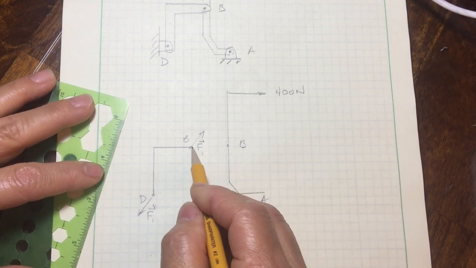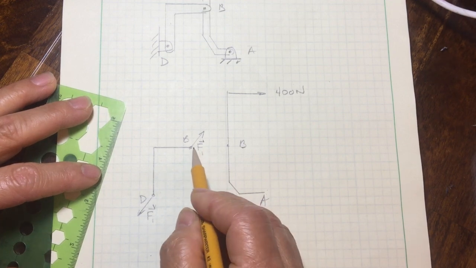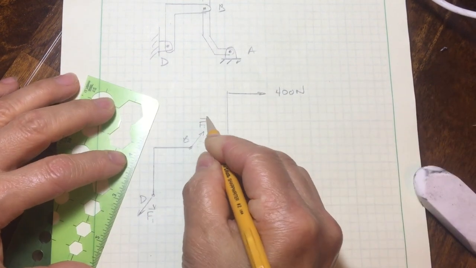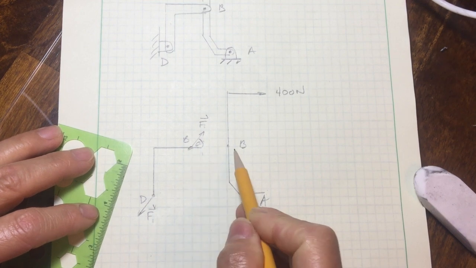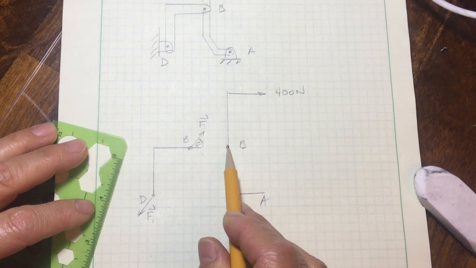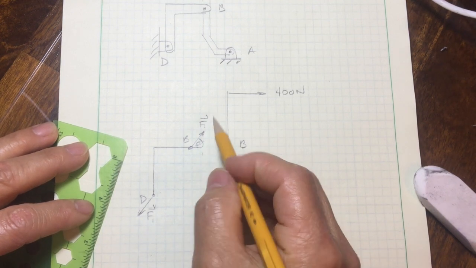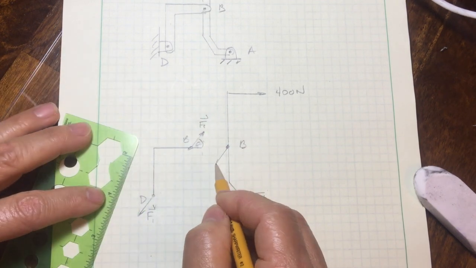I actually know the direction of this force, so I'll move it over here. So F1, and I know the direction. This B is the same as this B, therefore the reaction at B is equal and opposite to this F1, so it'd be like that.